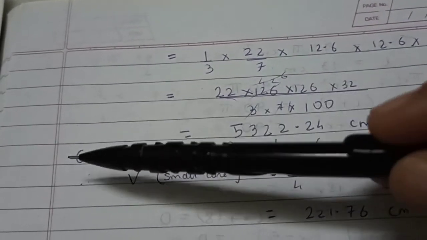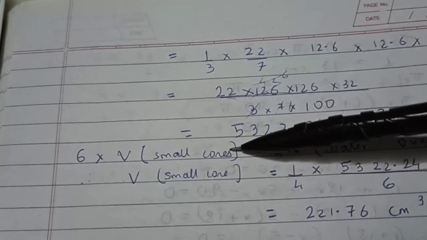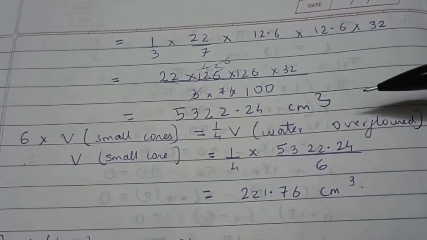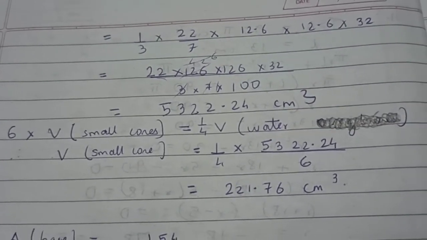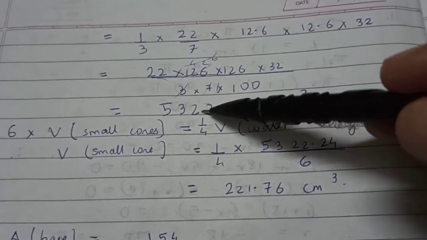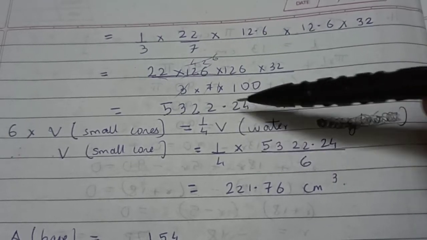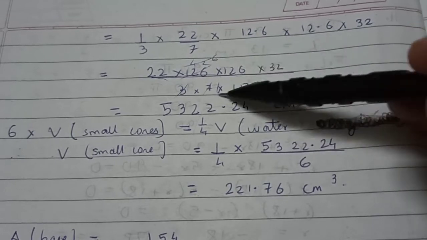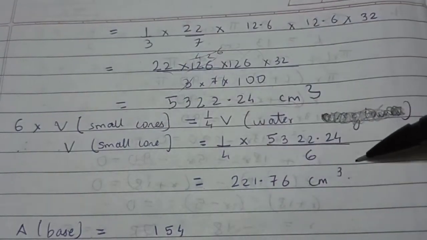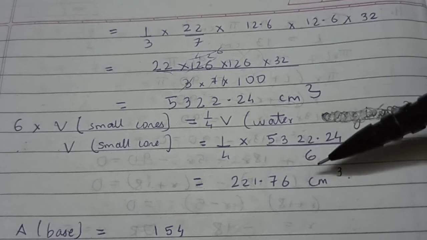Now it is mentioned that 6 times the volume of a small cone which was submerged is equal to 1/4 the volume of the water. No need to mention overflowed, because the water overflowed is 1/4 the volume of the total water, and the volume of the total water is already calculated here. You could have used the fractions out here, and 1/4 and 6 will also come down here, and then you cancel and get the answer as 221.76 centimeter cube.